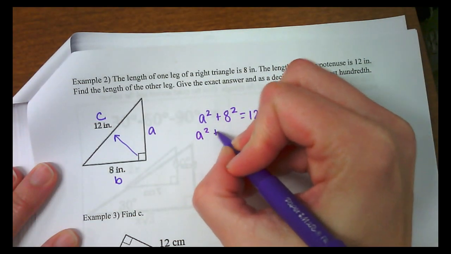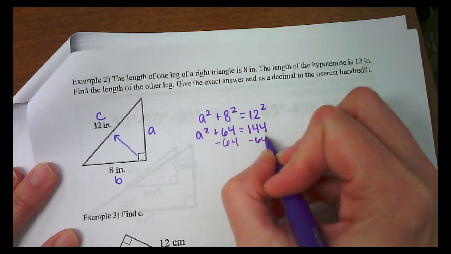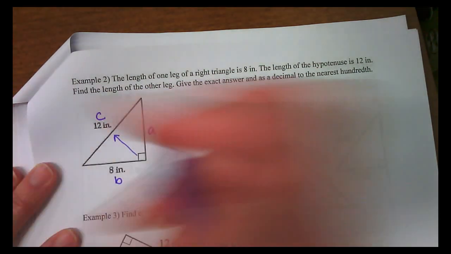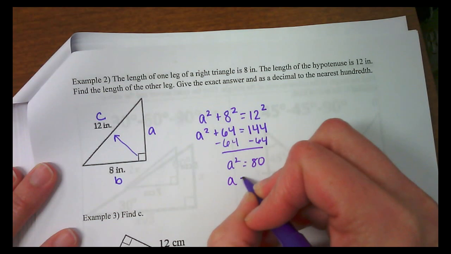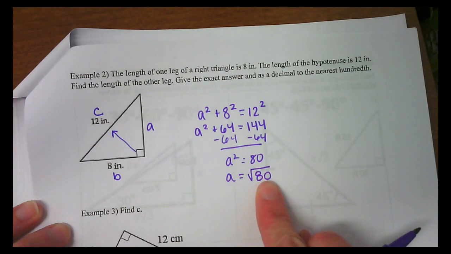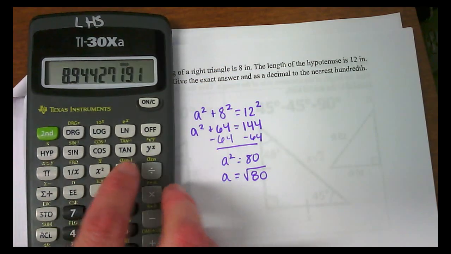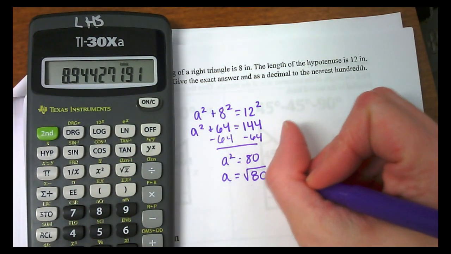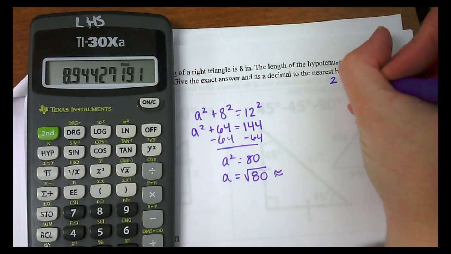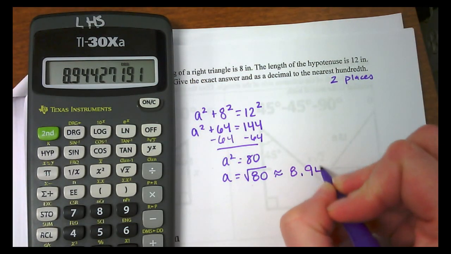Okay. We're going to square the 8, square the 12, and then we're going to subtract the 64 from both sides. When we subtract the 64 from both sides, we get 80, and then we're taking the square root. So we've got square root of 80. That is an exact answer because I didn't round it at all. As soon as I hit my square root button on my calculator, I'm rounding. So I'm going to say it's approximately. My direction said round to the nearest hundredth. That's 2 decimal places. So this is going to be 8.94.